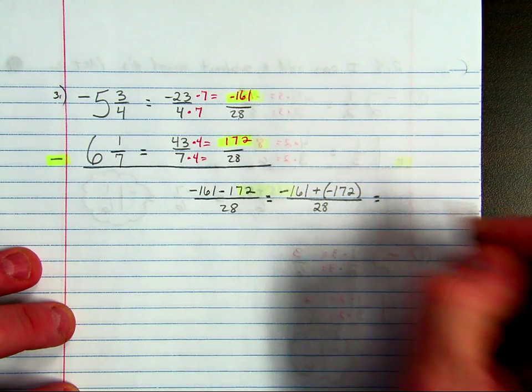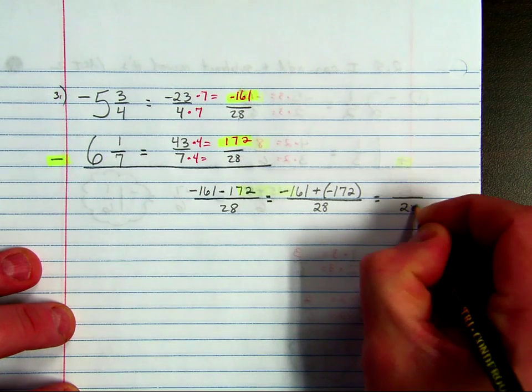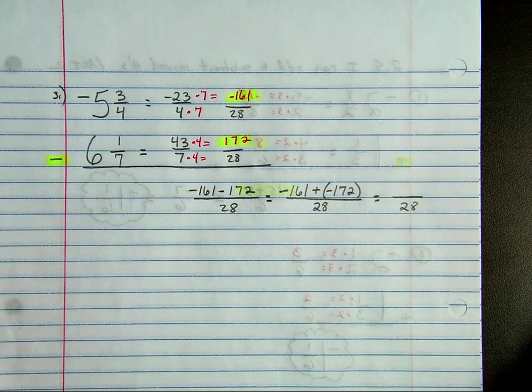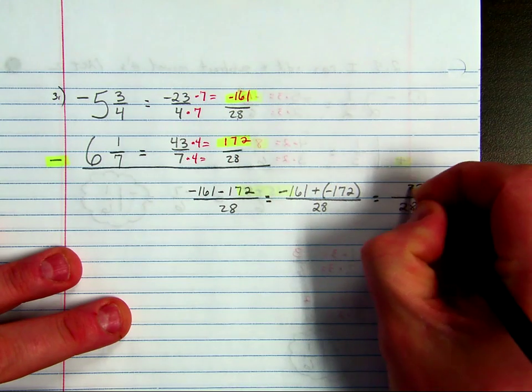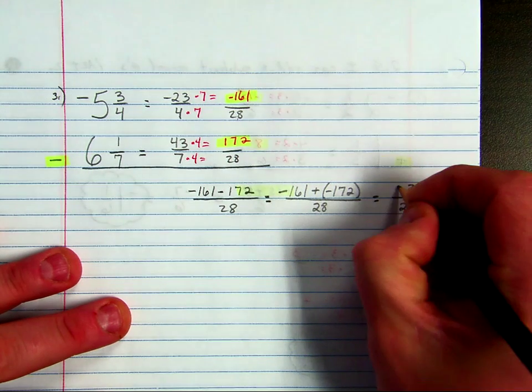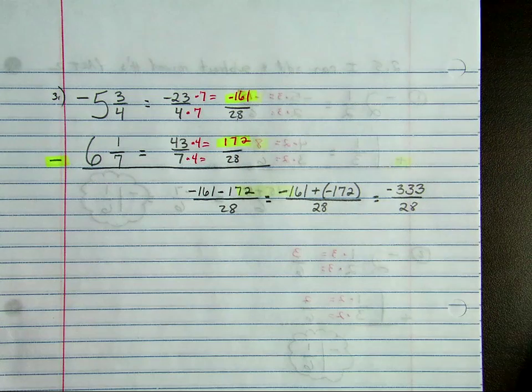Our 28 is going to stay the same. Denominators always stay the same. They never change. But our numerator, are we going to add or subtract those? Add. Why? Because they have the same sign. And we get negative 333/28.